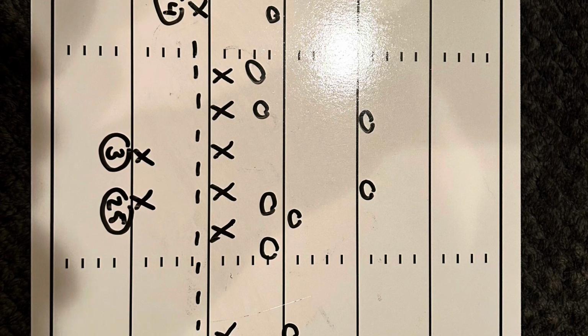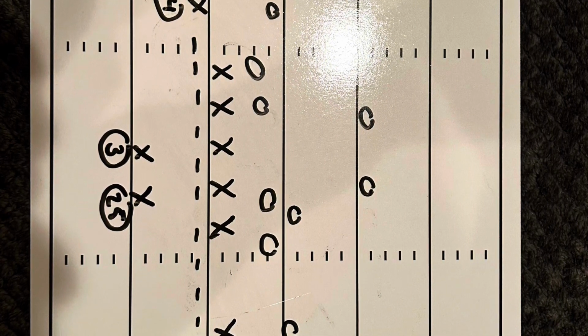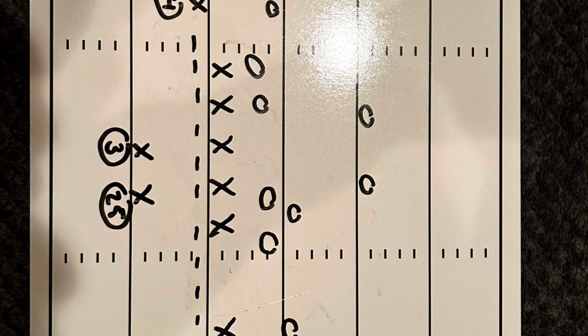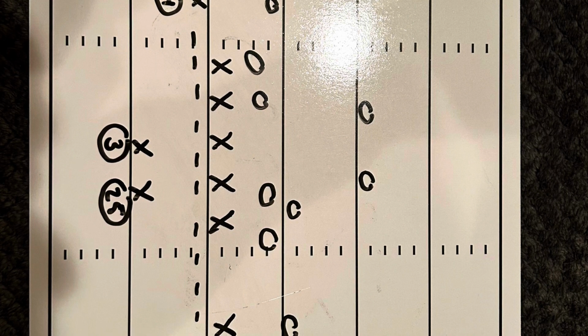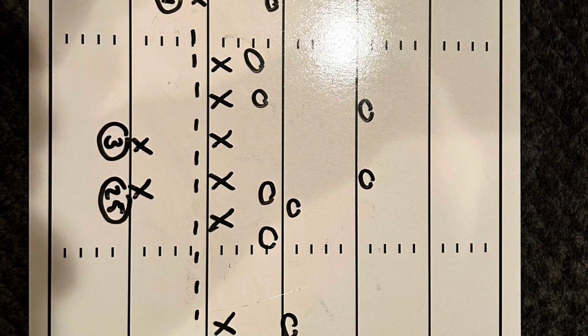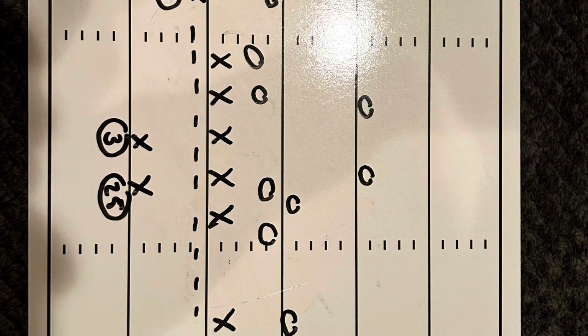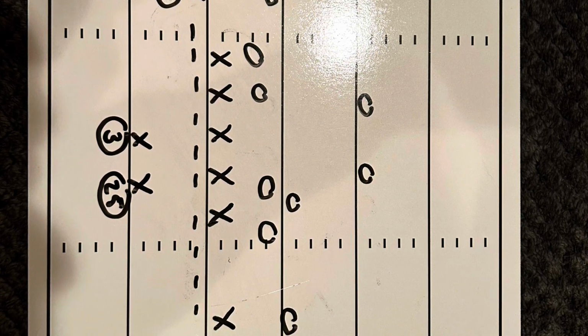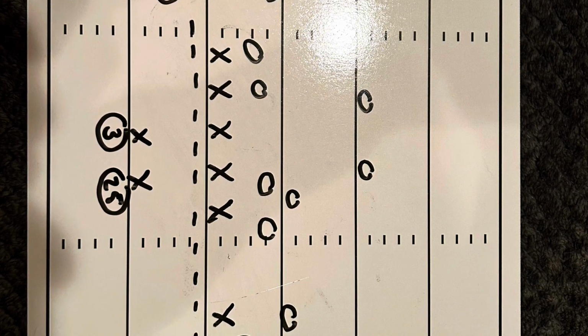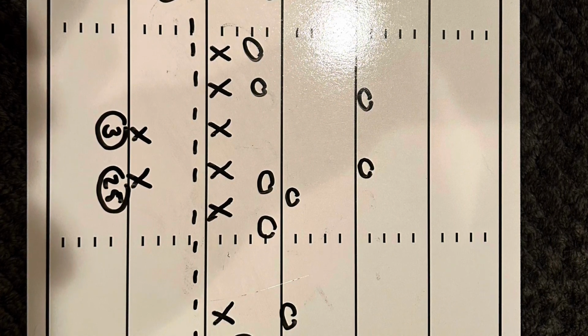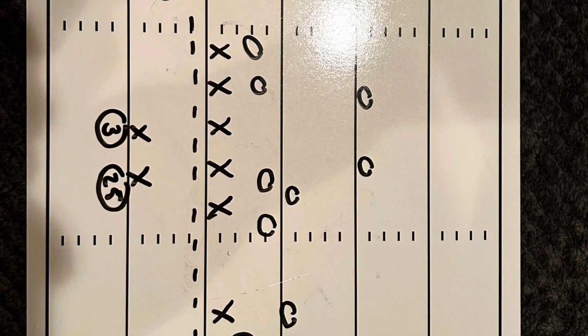The bunch is basically used to create confusion in the secondary, whether they play zone, because then they need to be in exactly the right place to defend the play, or they need to be in man, where each player knows exactly the player that they're taking as far as coverage. When there's stacks or trips on one side of the field, it's there purposefully to create confusion amongst the defense, and you can use it in short yardage, medium yardage, or long yardage situations.